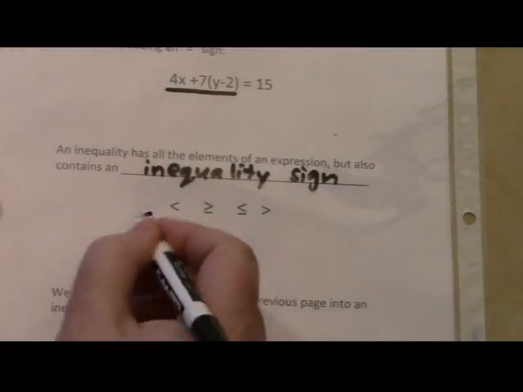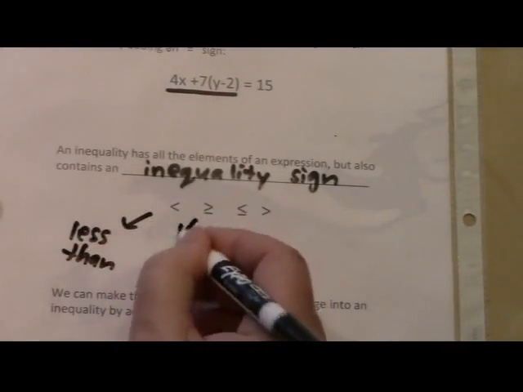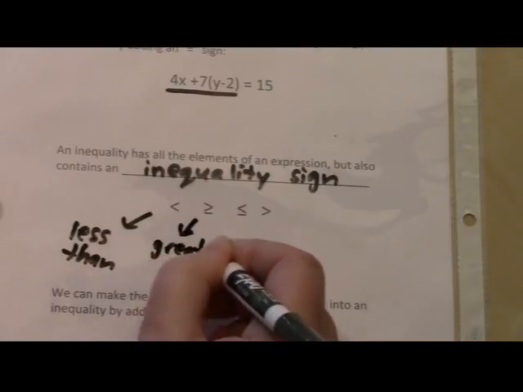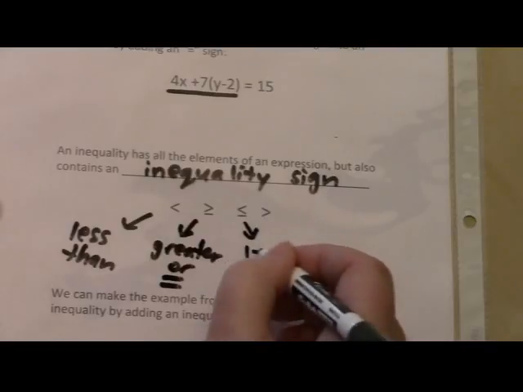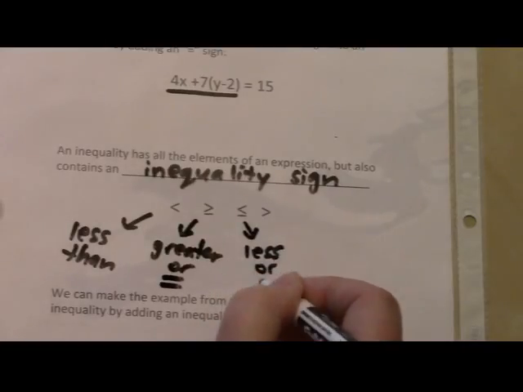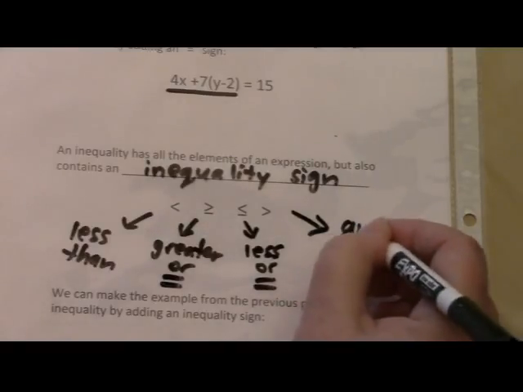If you want to make some notes on that: less than, greater than or equal to, this one means less than or equal to, and this one here means greater than.